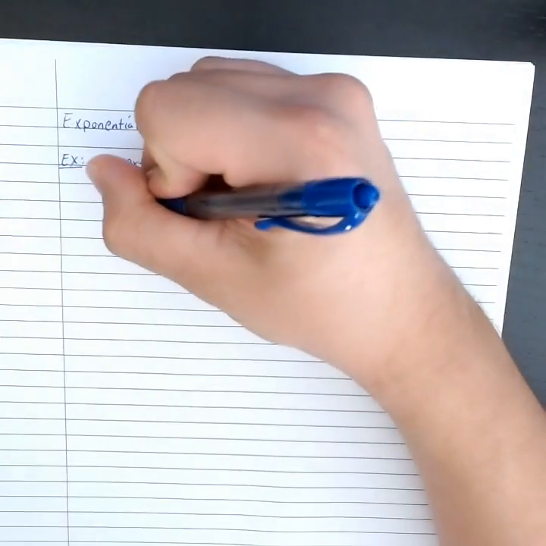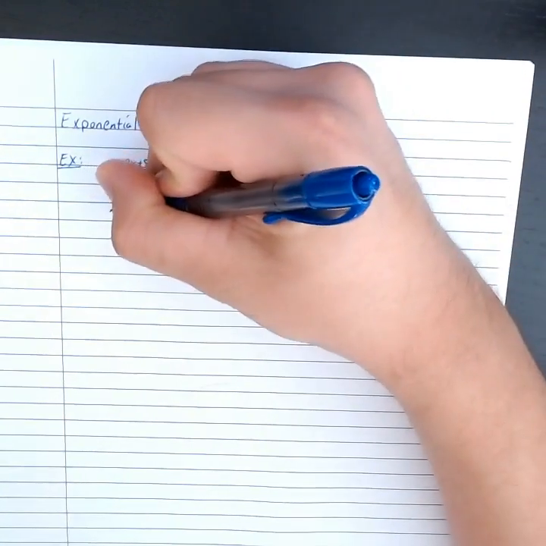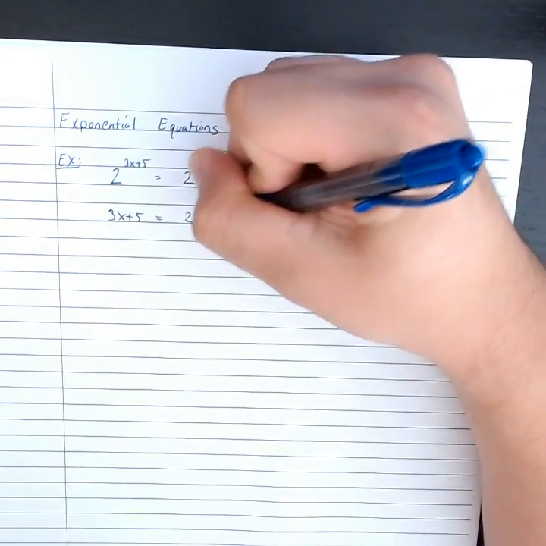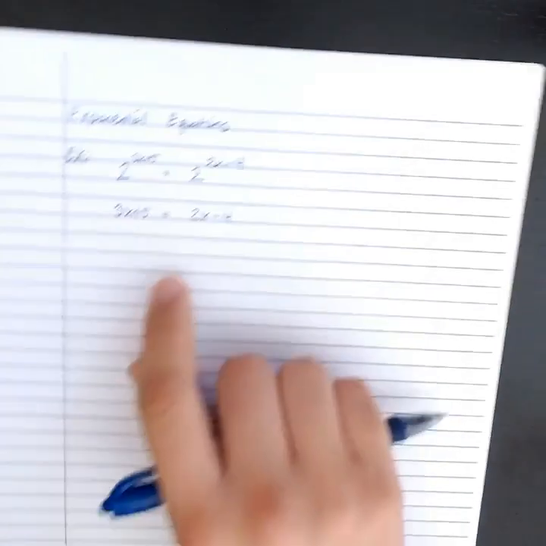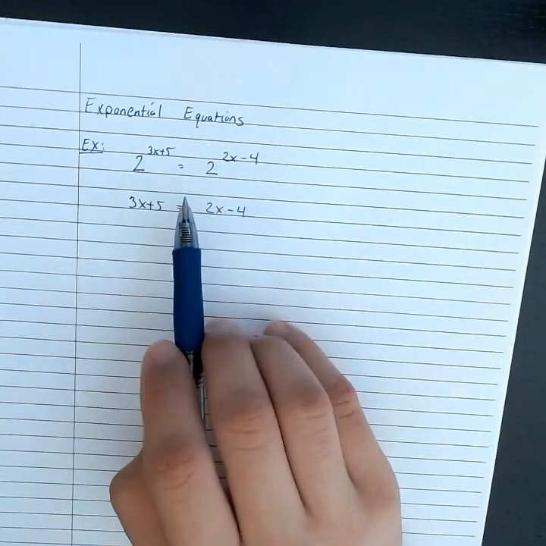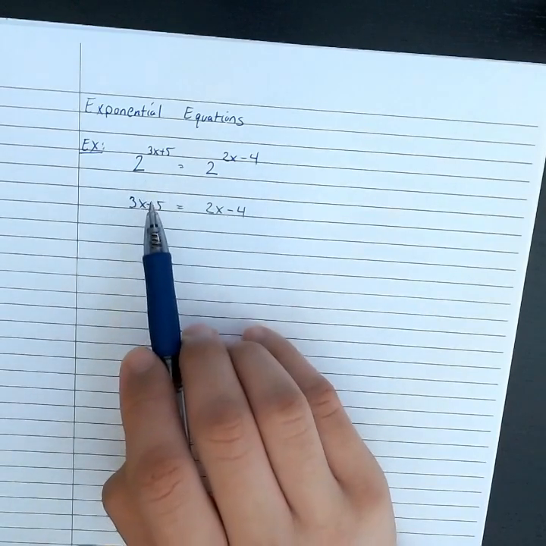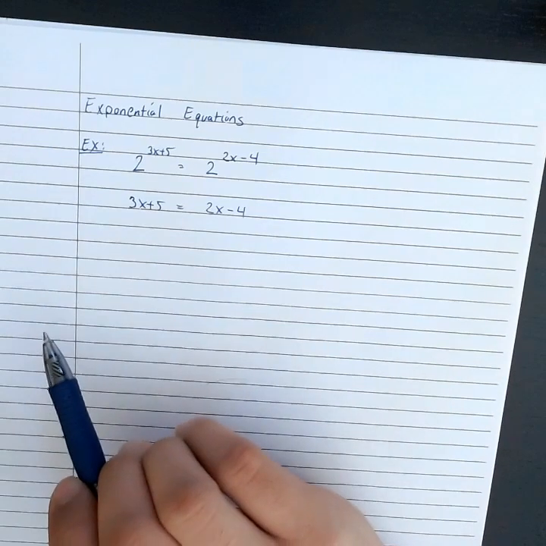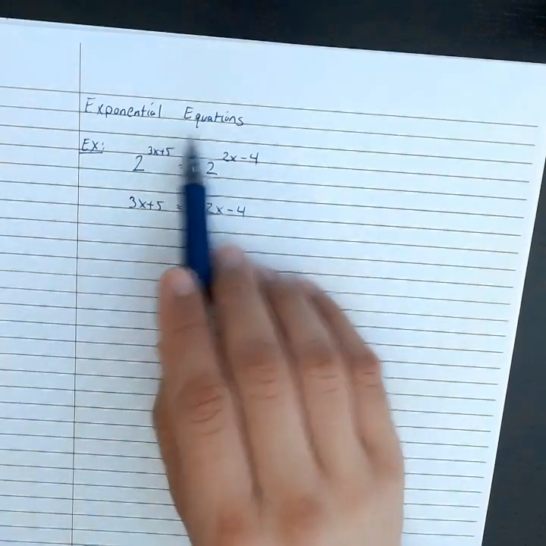So here you can think of this as 3x plus 5 equals 2x minus 4, right? If 2 to a power is equal to 2 to a different power, because an exponential is a 1-to-1 function, that means that those two powers must be the same. Oh, but now that's not really an exponential equation.